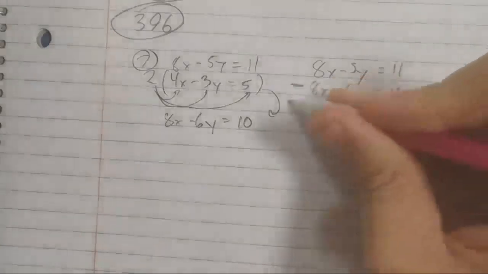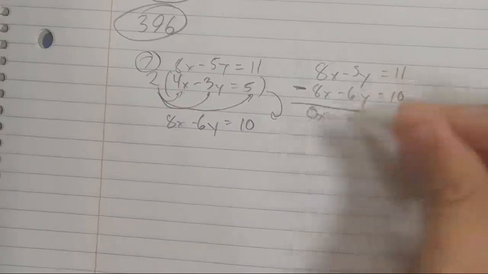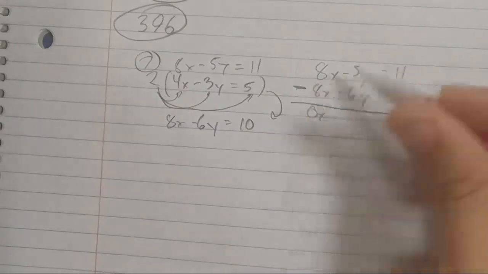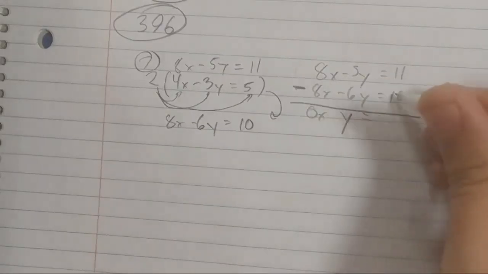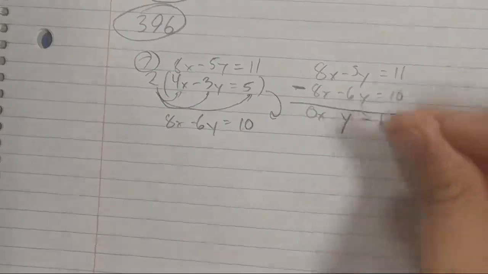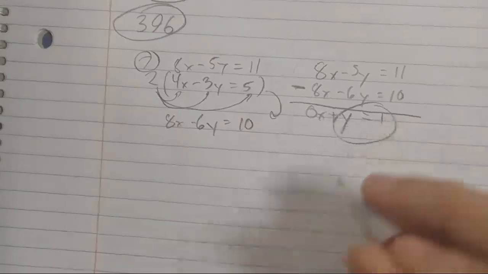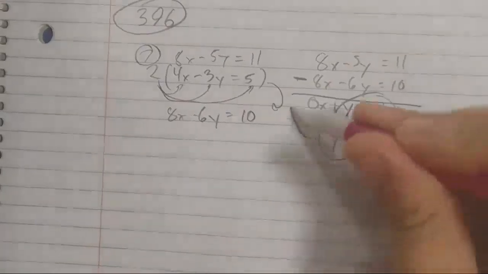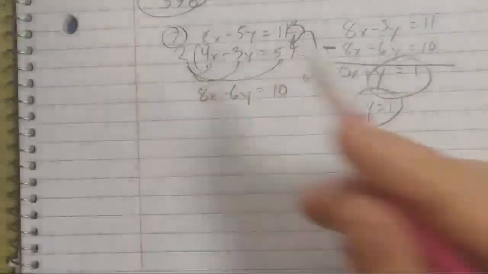And now I'm going to take a big minus sign and subtract because my goal is to make this 0, so 0x. Negative 5 minus negative 6 is the same thing as negative 5 plus 6, so that's just a positive y. And 11 minus 10 is 1. This is simple math. So you end up getting y equals 1. Then we're going to plug it into one of the originals. You want to plug it into one of the originals, not the new one you fabricated. This is harder than this, so let's plug it into the smaller one.